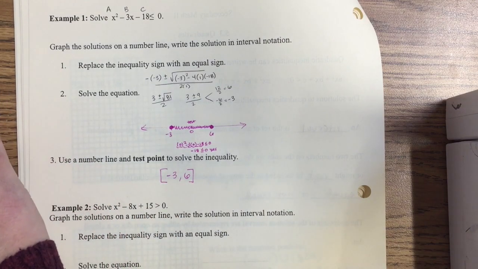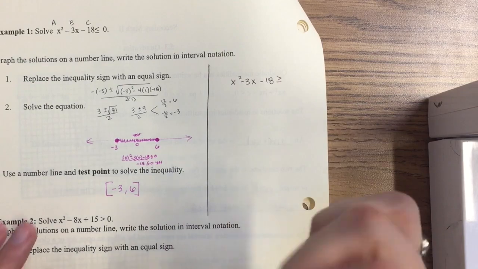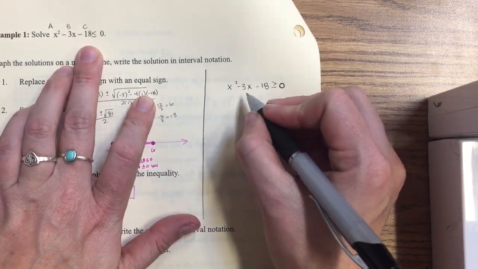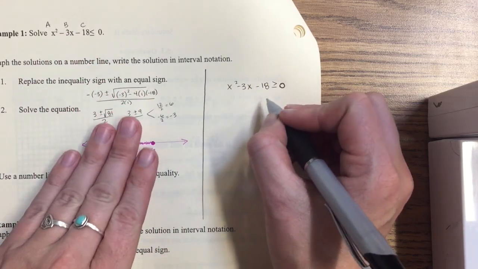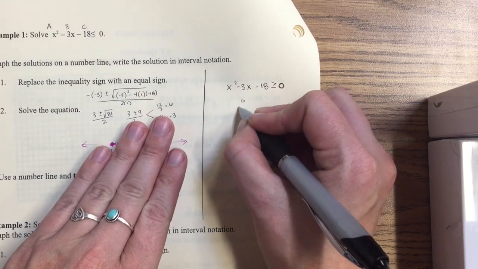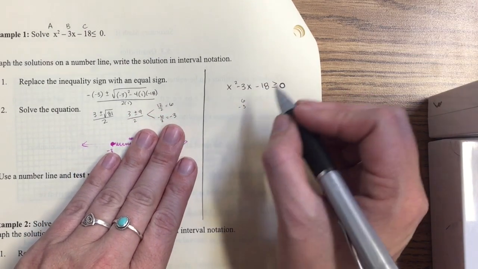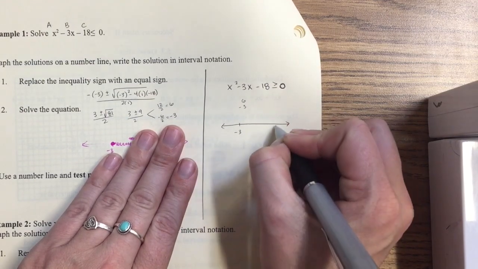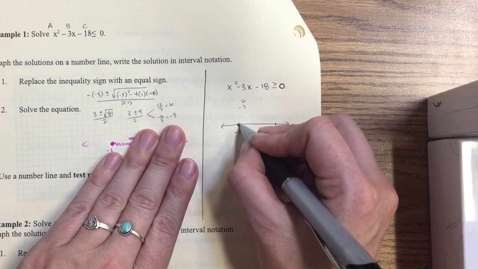Let's say that the inequality was facing the opposite direction to start with. When I go through and do the formula, all of my numbers are the same. I would still get a 6 and a negative 3 for my solutions when I plug in a, b, and c. Put them on the number line. I'm going to do closed dots.